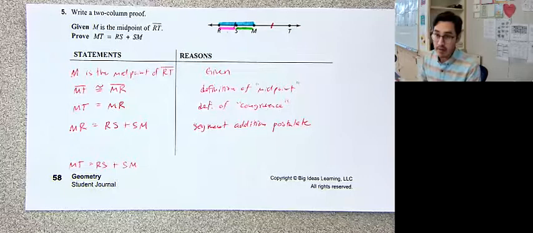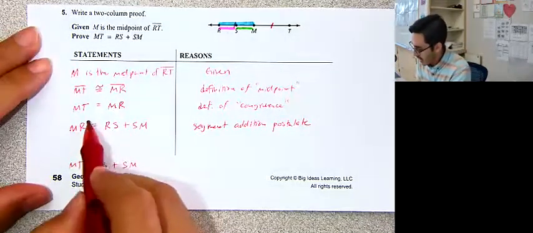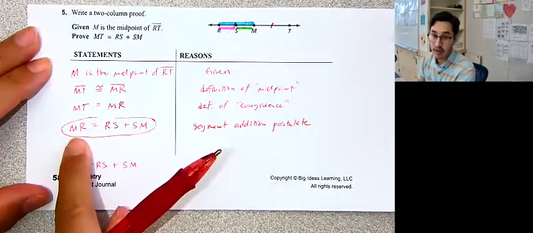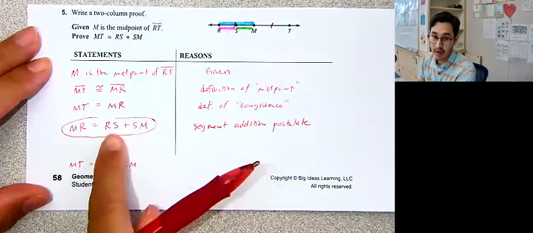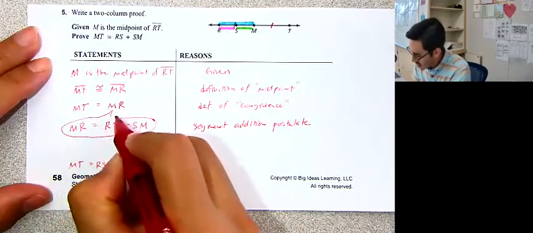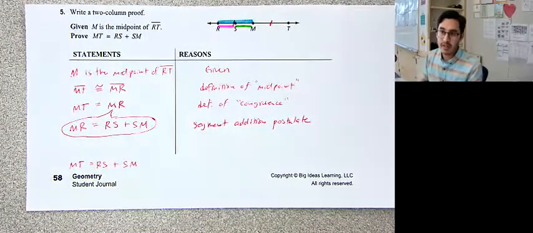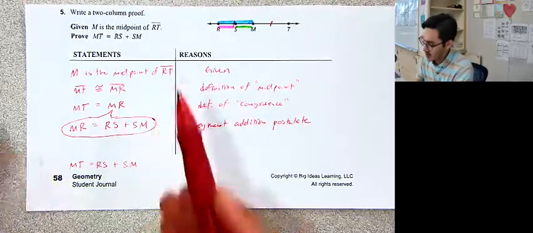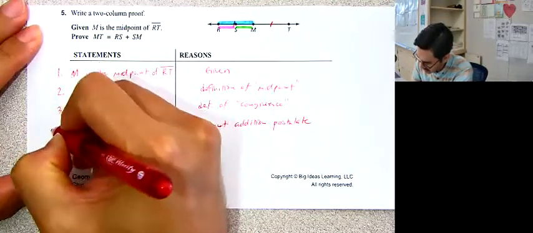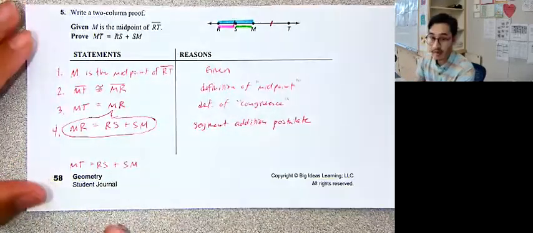All right, and now we're almost at the finish line. I have an equation here that says two expressions are equal. The expression MR is equal to the expression RS plus SM. So that means that I could substitute one expression for another in a different equation. So here, I should number these, by the way. So this is 1, 2, 3, and 4.